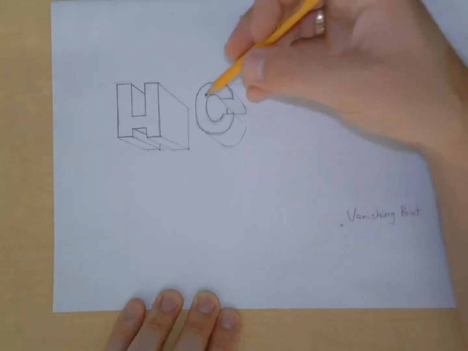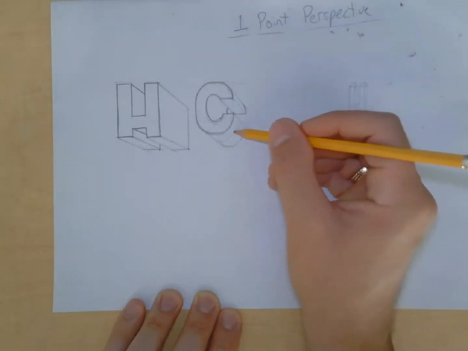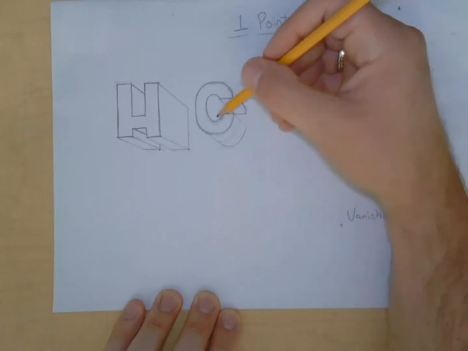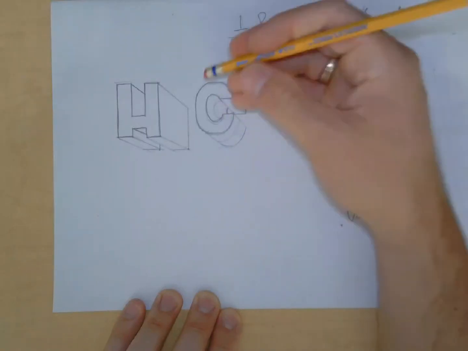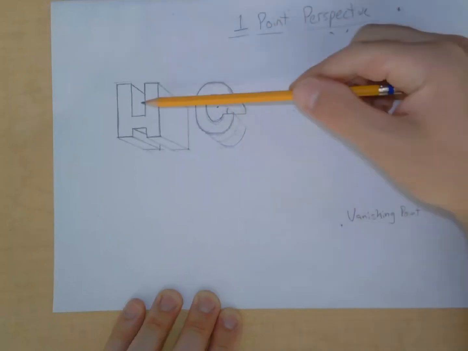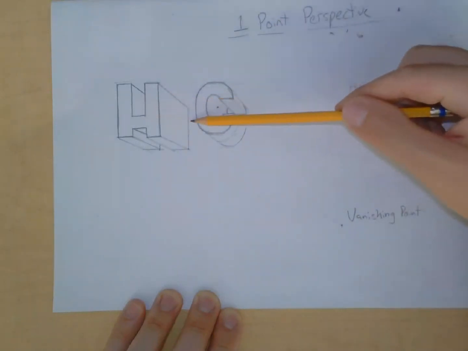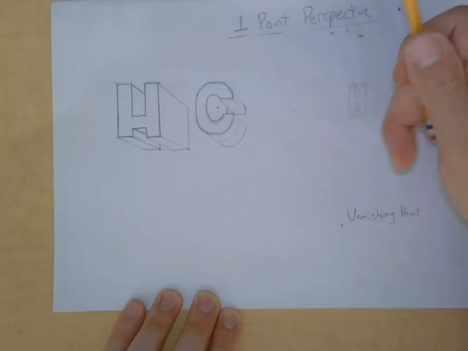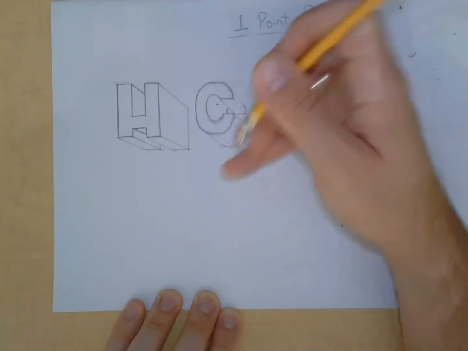So I may or may not. If I had made this C really thin, like this, then I would have had the inside of this C look like this. Right? It just depends on how thick you make it. So that's the same reason I didn't do anything on the inside of the H over here, right? Because this thickness is greater than this thickness. So you just have to play with it and see what looks best.